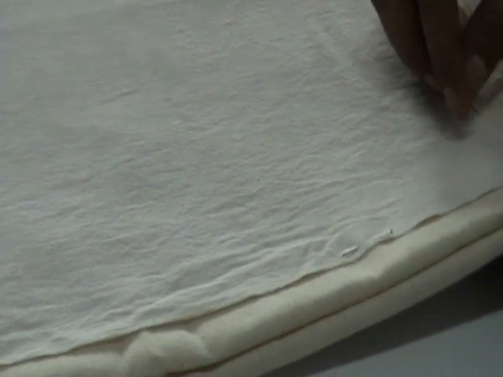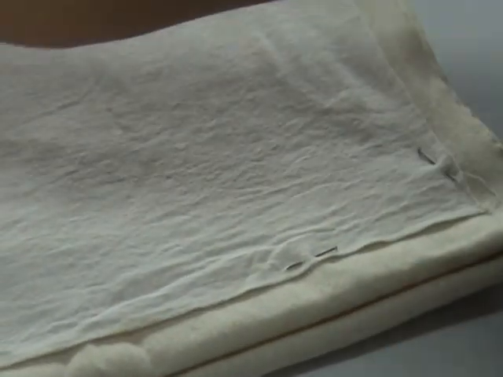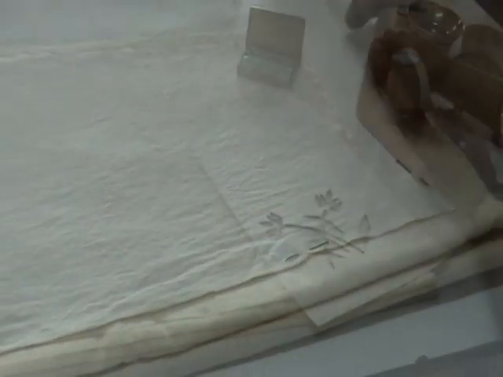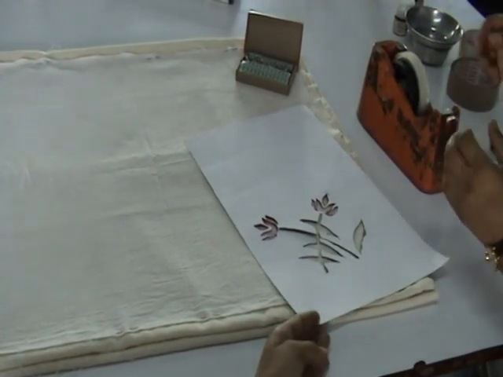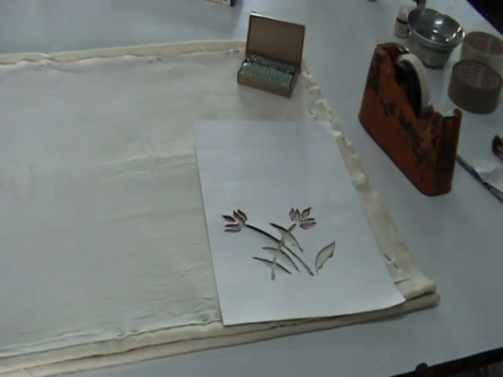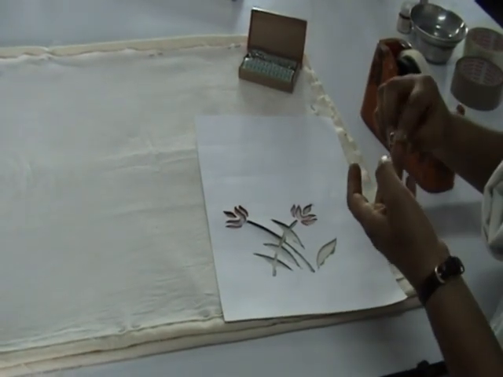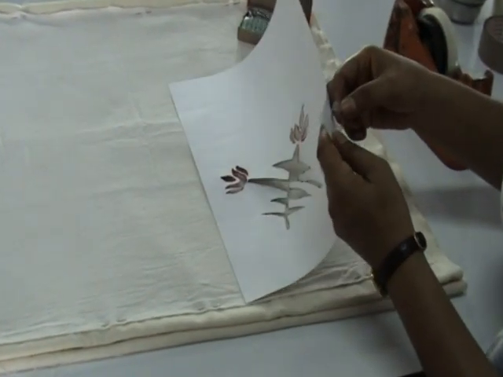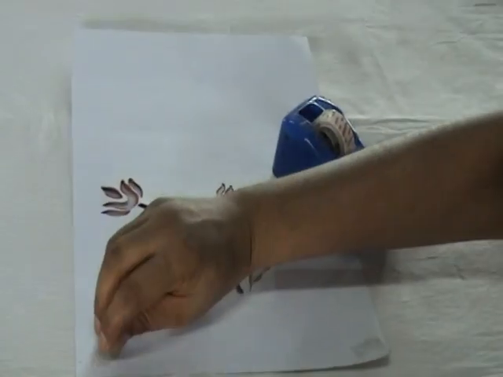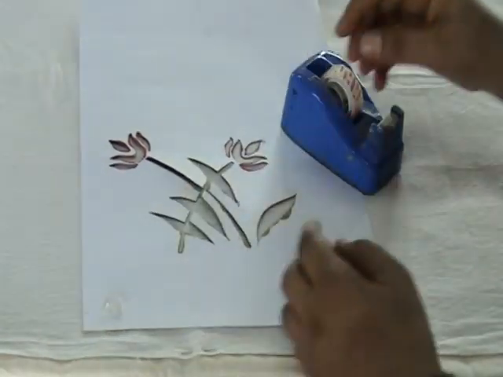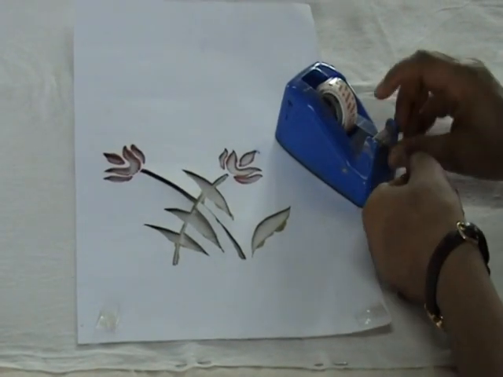Then the stencil is placed at the appropriate location on the cloth. The stencil is secured with short lengths of masking tape or pins on the cloth to be printed.